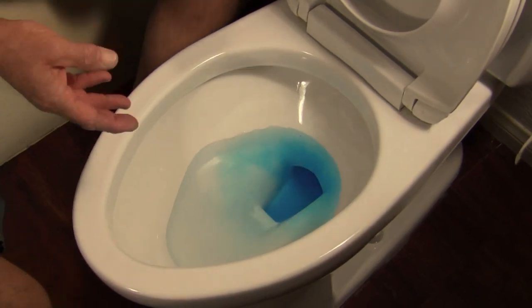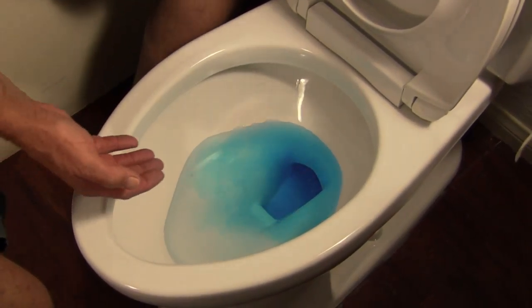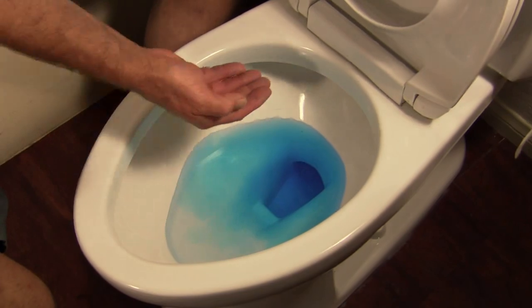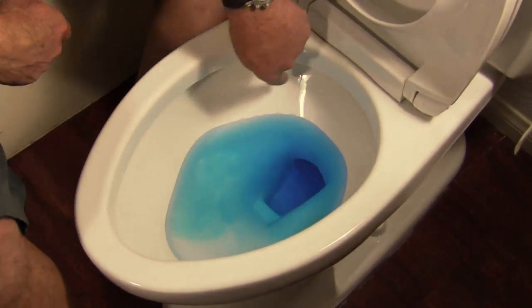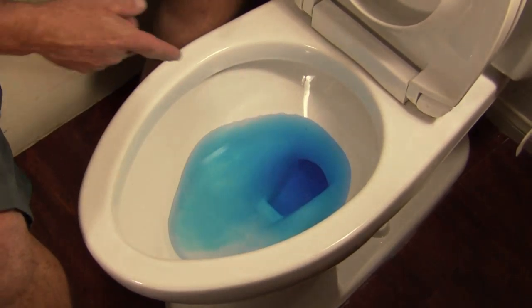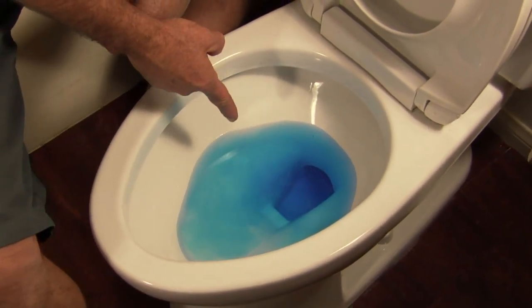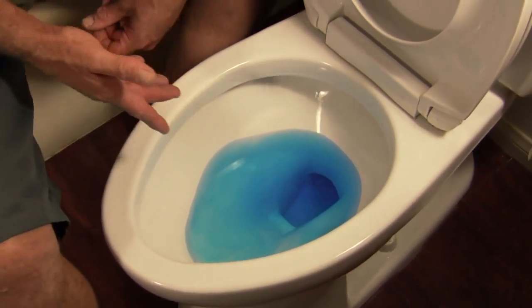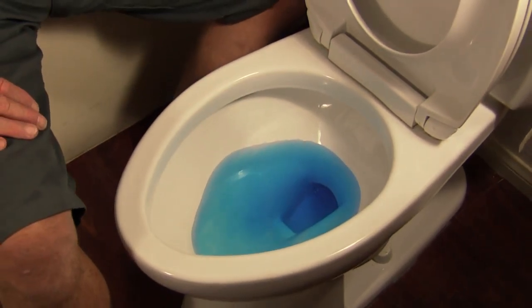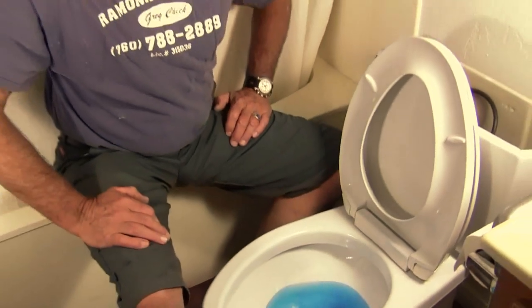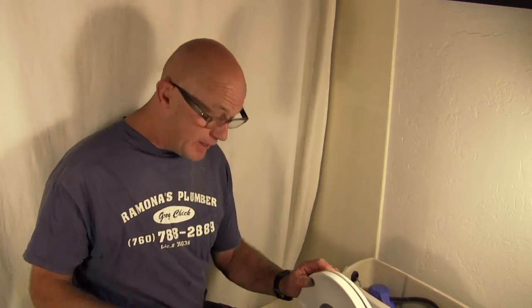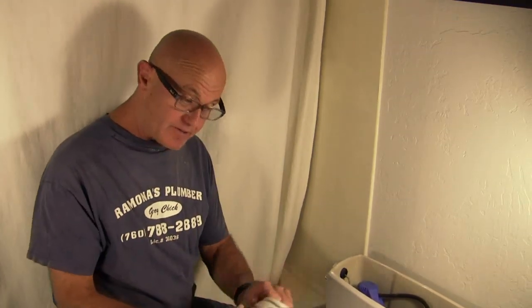Now what would happen is that blue would come in from the siphon jet, and it wouldn't necessarily pour down the sides, but that water would turn blue. Now what's in there is 2 cups of water, and it turned that blue. It could take an hour to turn that blue, but you would see blue in 10 minutes time if the flapper was leaking.